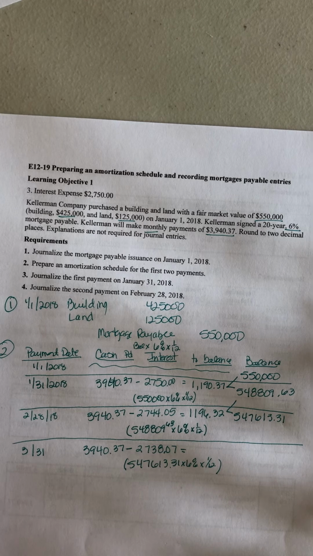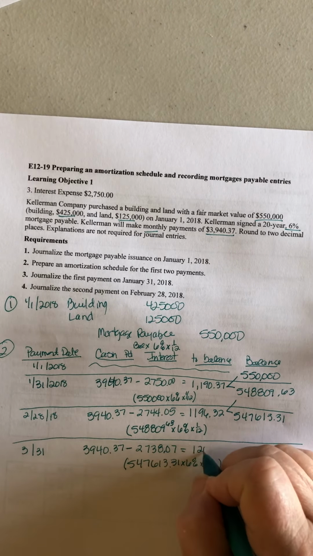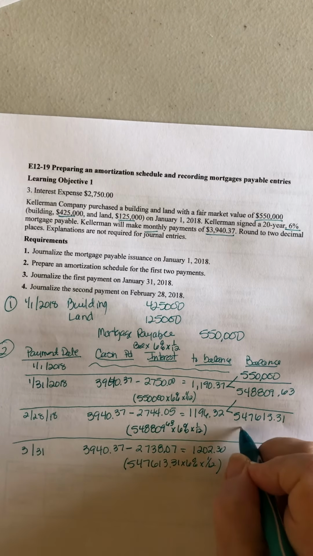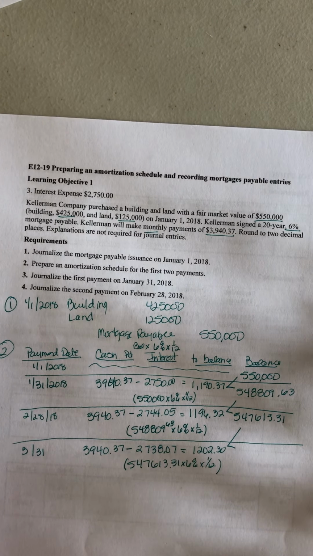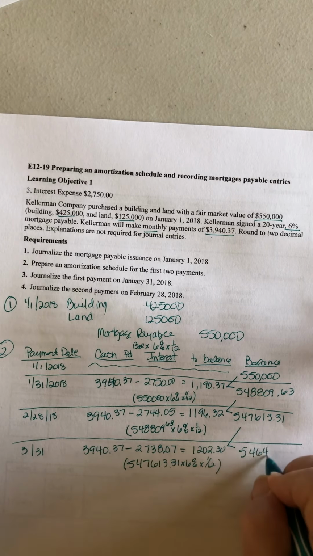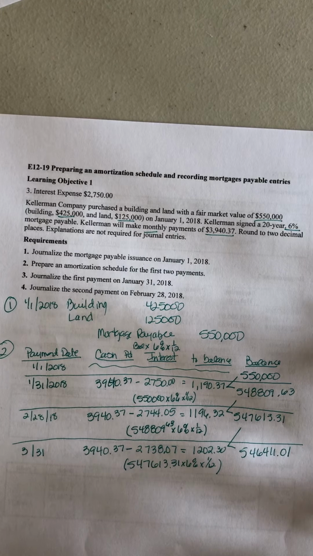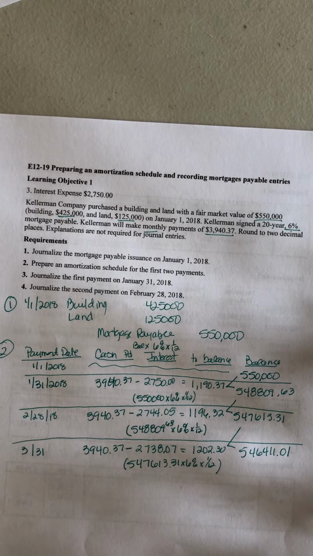That tells you how much is going against your principal or your balance. Subtract that from the 547. And the new balance is 546,411.01. And you continue like that every month for the next 10 years.